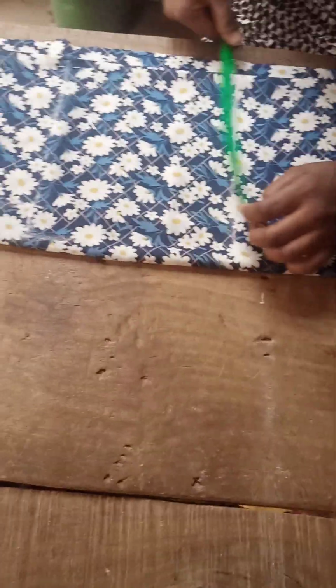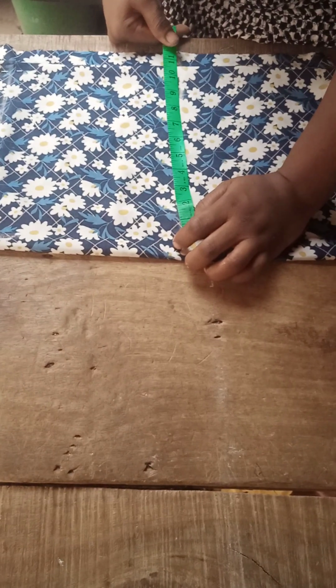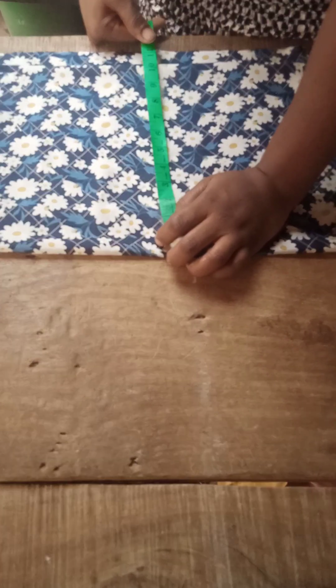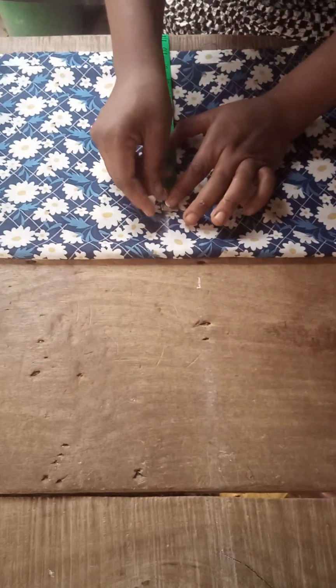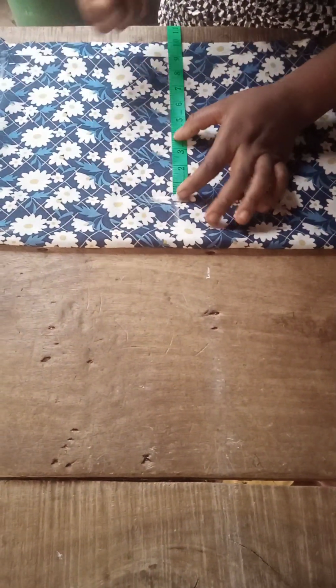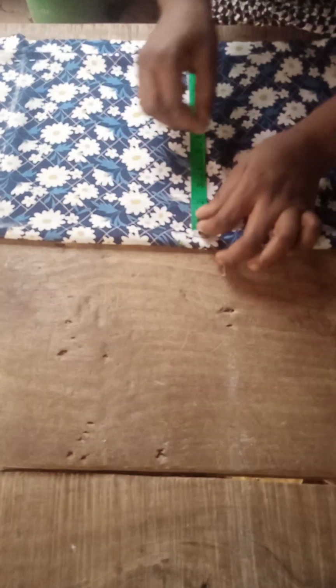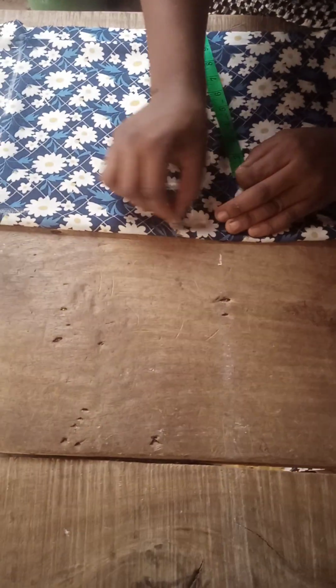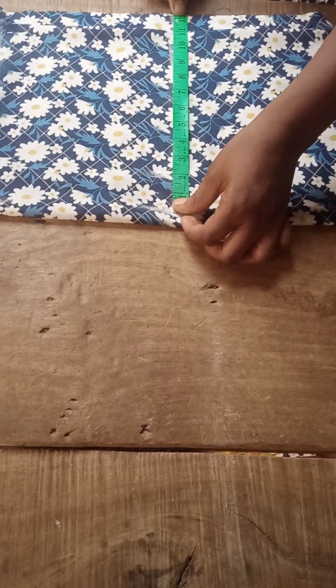Then the measurement I'm using for the waist is 36. 36 divided by 4 will give you 9, plus 2 inches sewing allowance. That will give you 11. That is 11 inches total.